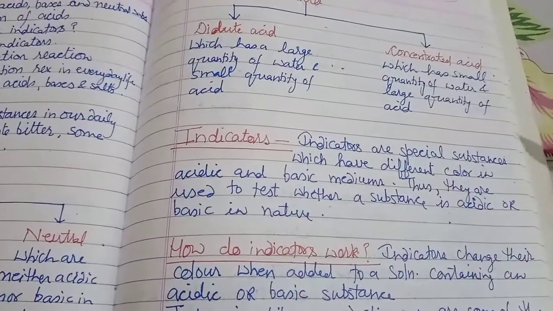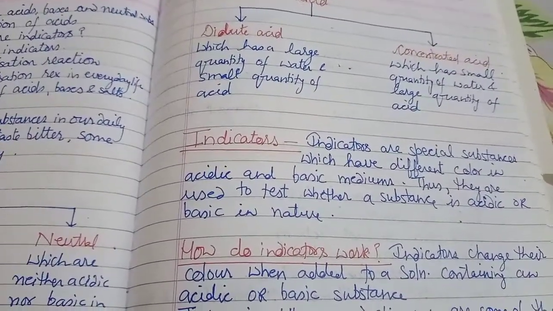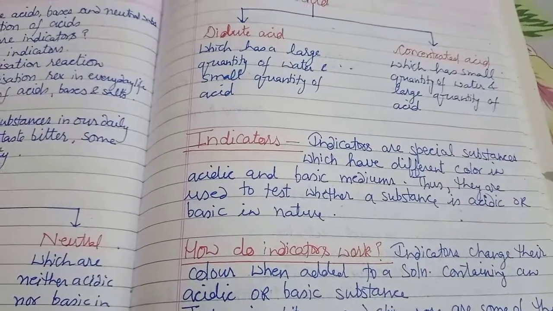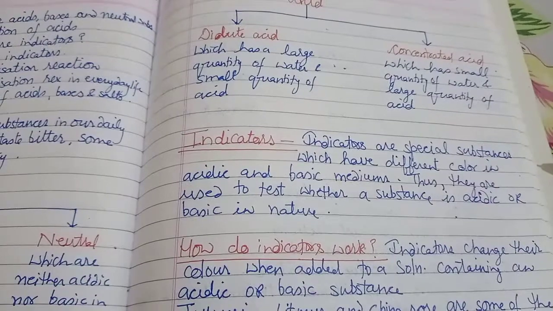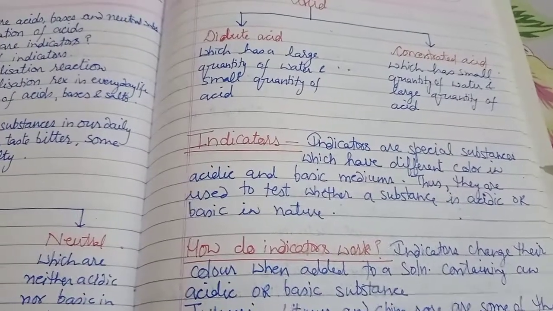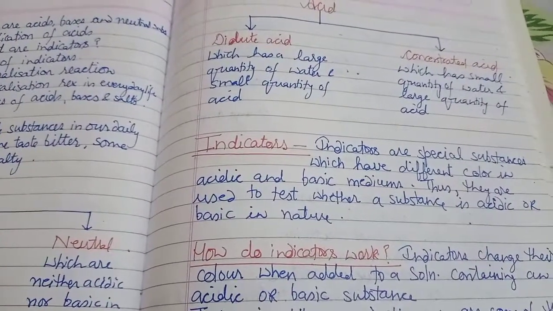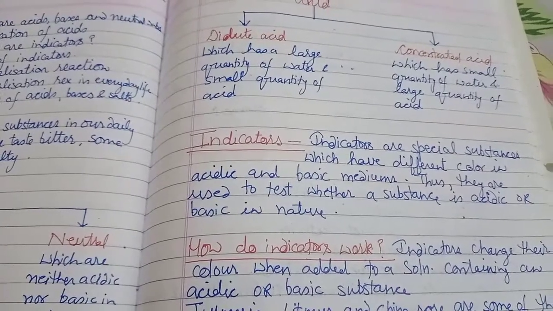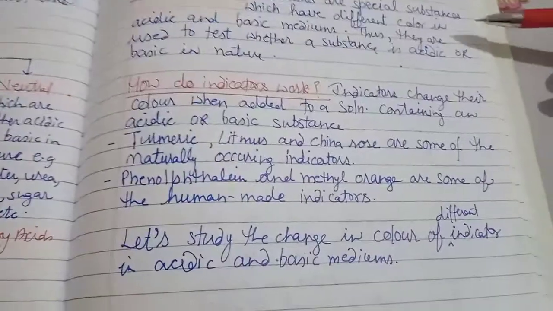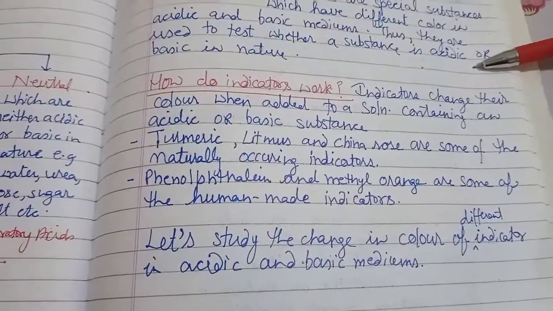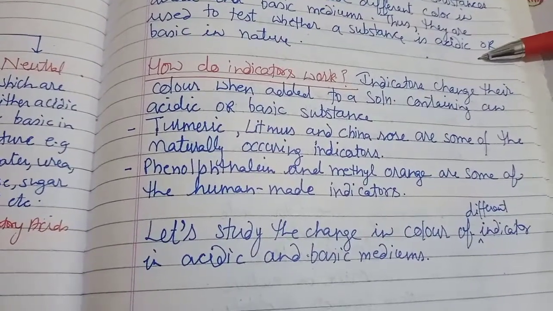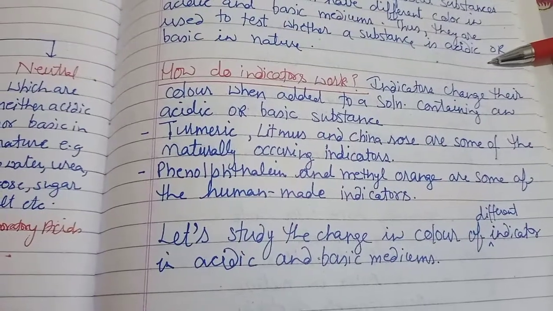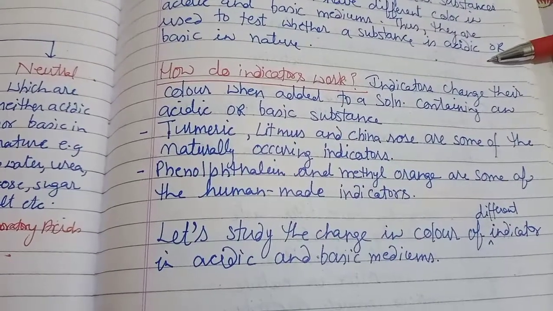So students, through indicators we can tell whether the given substance is acidic or basic, because indicators give different colors in acidic and basic mediums. How do indicators work? Indicators change their color when added to a solution containing an acidic or basic substance.